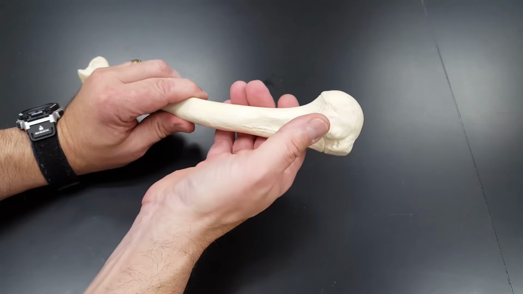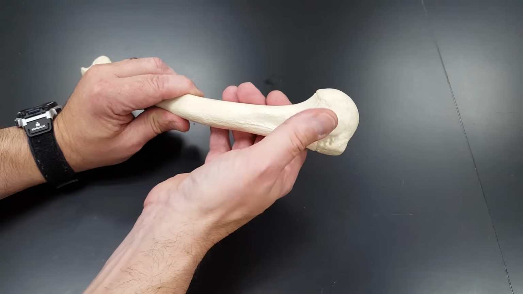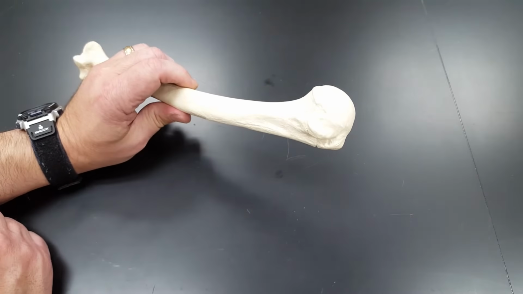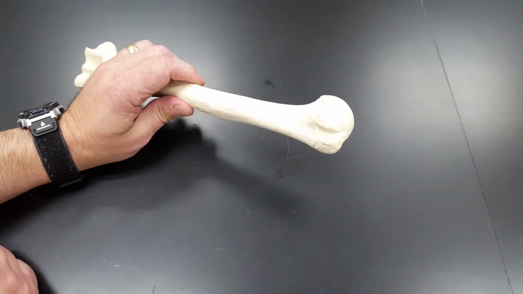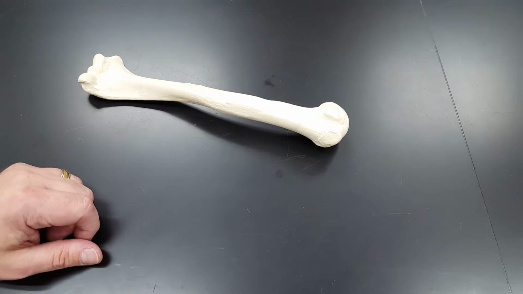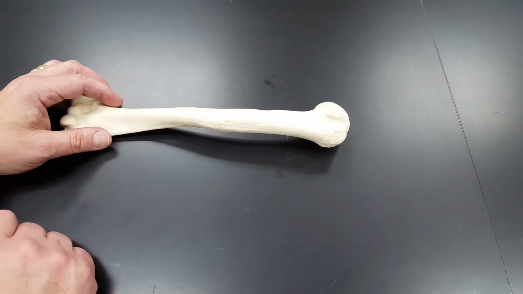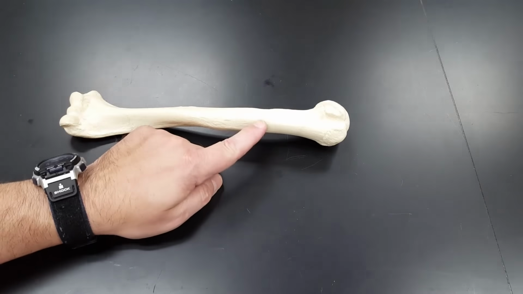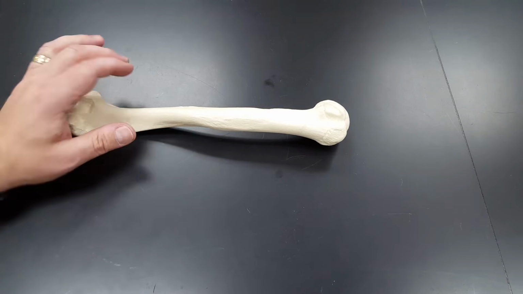One under my thumb, another under my thumb. These two structures are called tubercles. Tubercles. Look for that term in your lab manual. There are actually three processes that project off the surface of a bone that start with T that you're going to see. Tubercles, trochanters, and tuberosities. The humerus has a couple of tubercles and a tuberosity on it. Now, let me show you the difference.